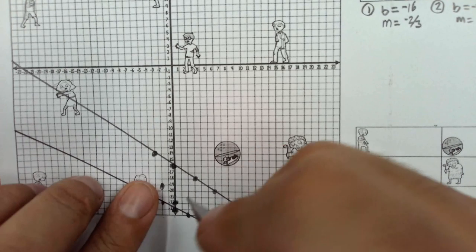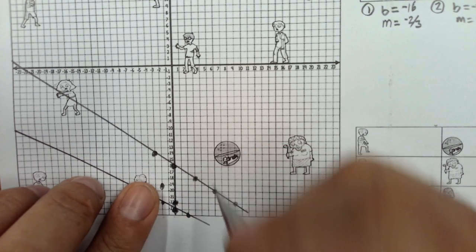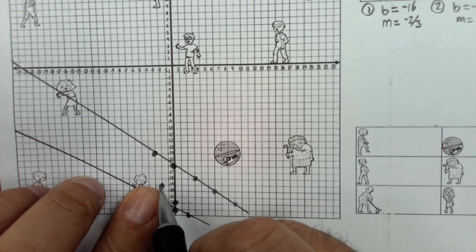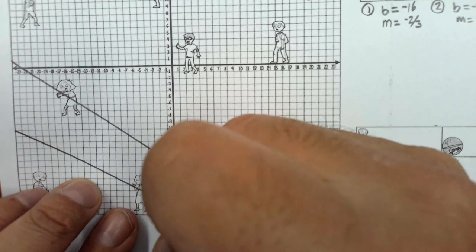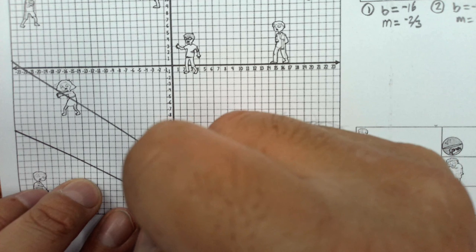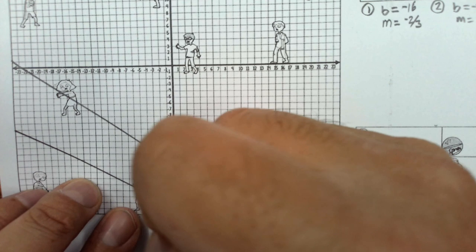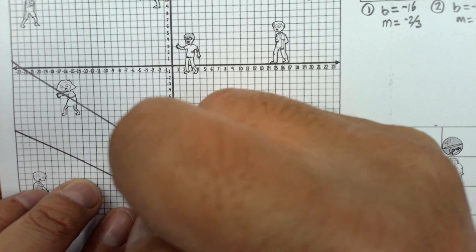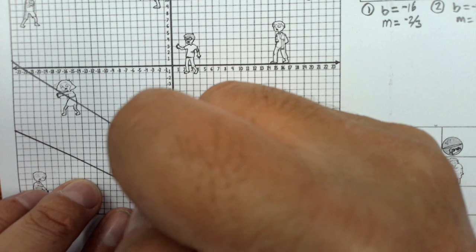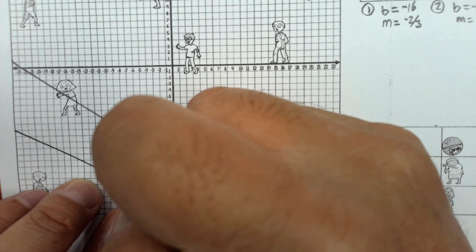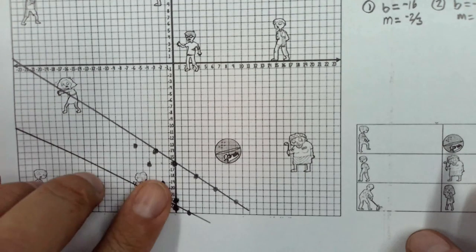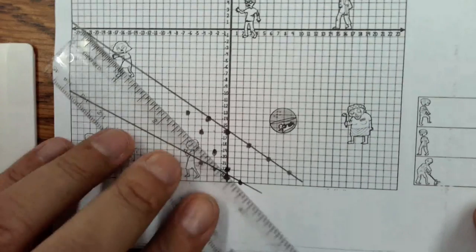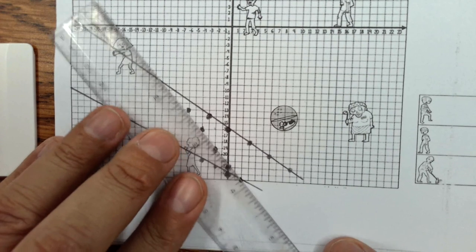Okay, so just kind of keep an eye on which points you have because you're going to see a bunch of them. So it's these two. And from here, let's do the same thing. Go up 3, 1, 2, 3, and to the left 2. So now I have 3 points. I'm going to try to fit in another one. 1, 2, 3, and to the left 2. Okay. So I got these 4. I'm going to line up my ruler with those points.